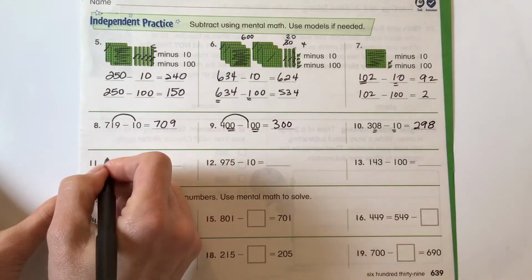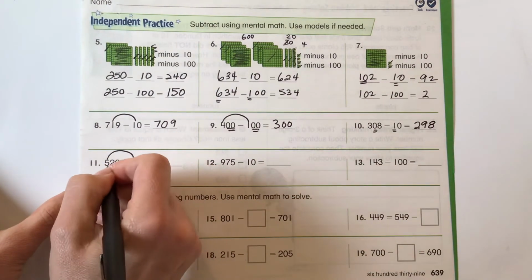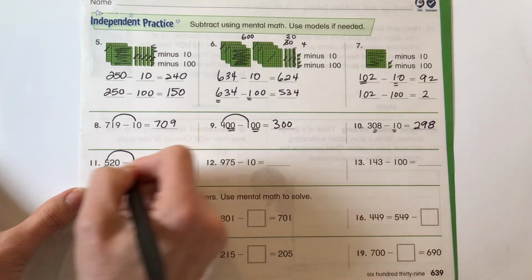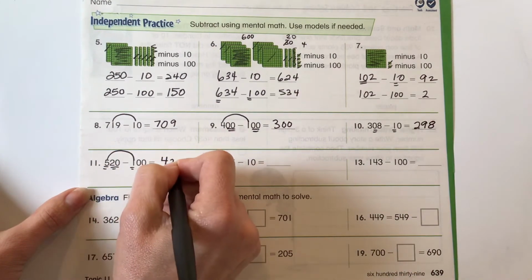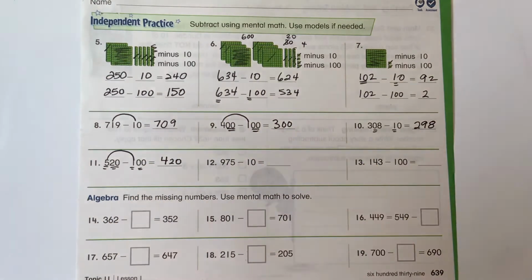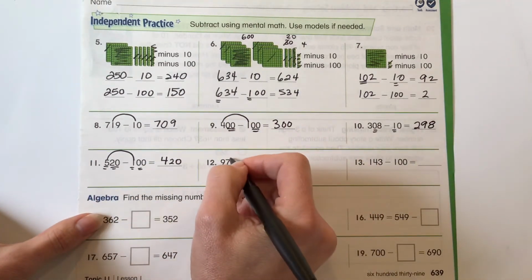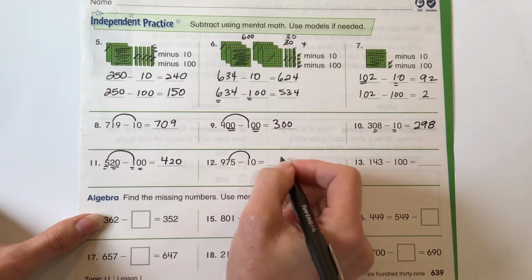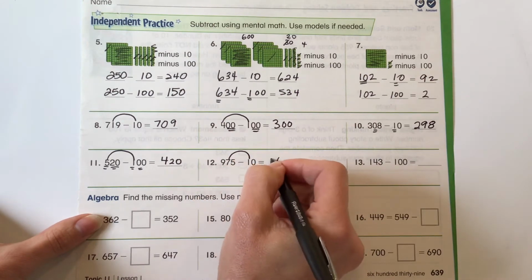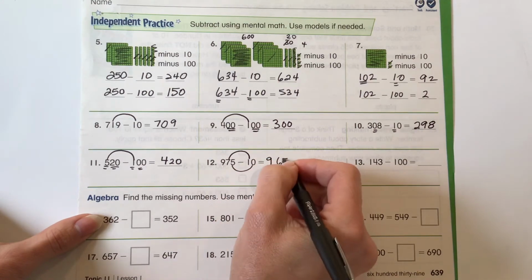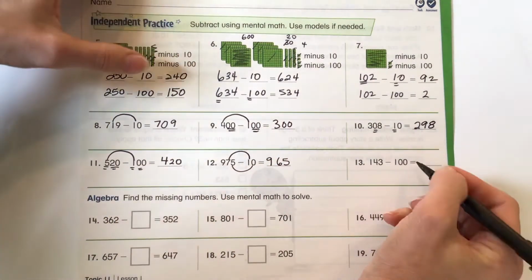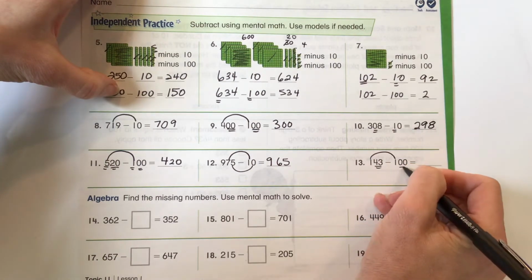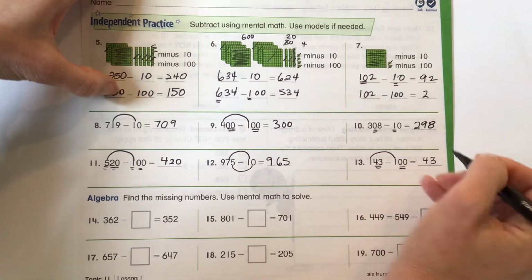520 minus 100. So again, we're just dealing with the numbers in the hundreds place. So 5 minus 1 is 4, and nothing is going to change with those two numbers in the tens and the ones. 475 minus 10, we're just dealing with numbers in the tens place. So 7 minus 1 is 6. 9 is going to stay the same. And 5. Okay. 143 minus 100, 1 minus 1 is going to be 0. And then we're just going to be left with 43 here.